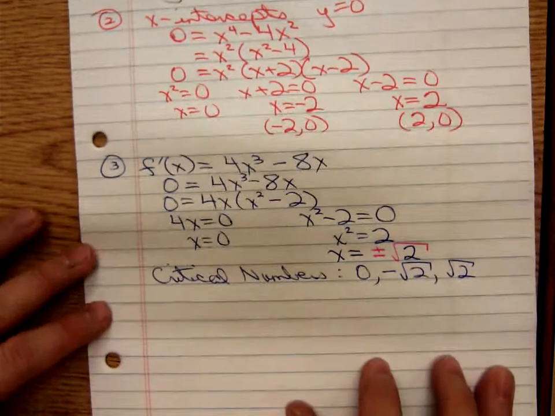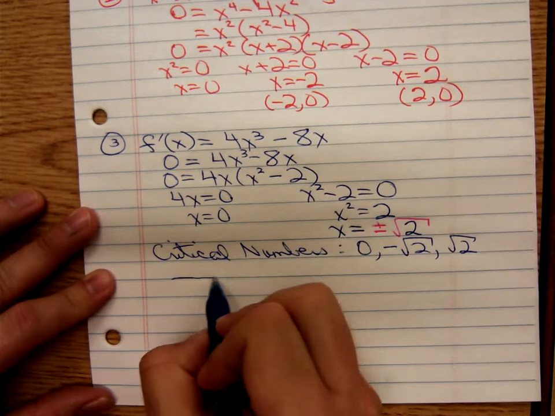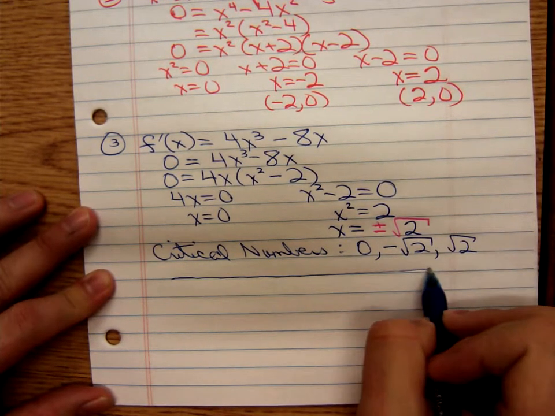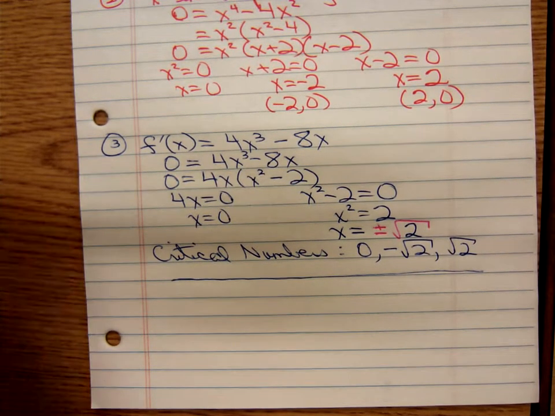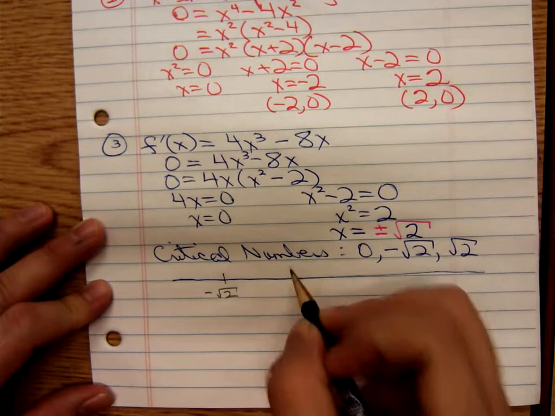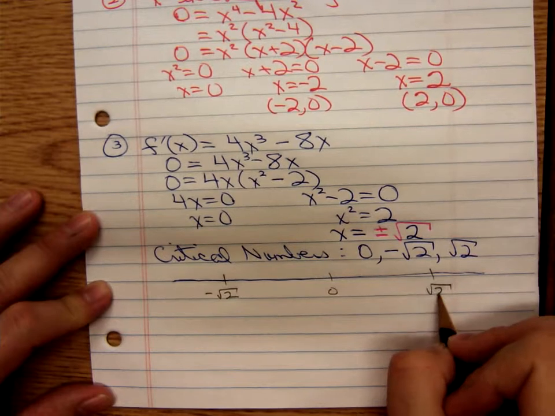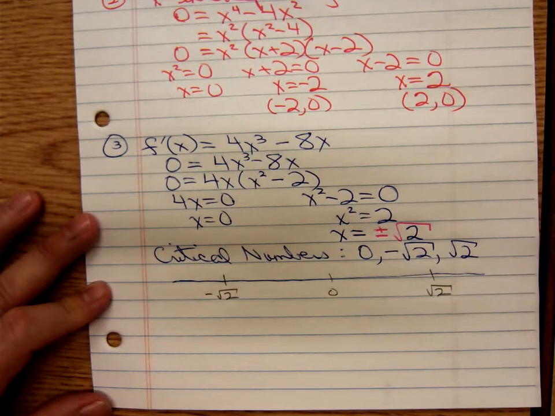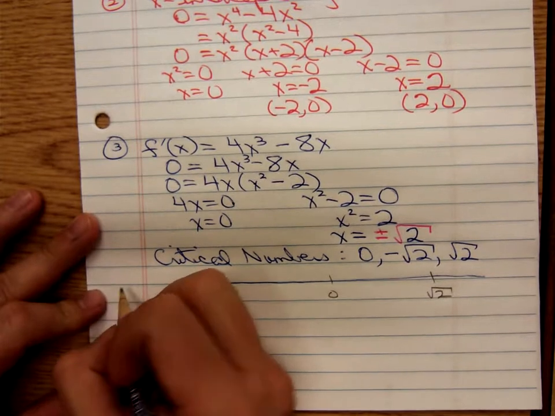So we're going to draw our number line now. We're going to have to label our critical numbers. Our negative square root of 2 is, of course, to the left. 0, there's positive square root of 2. And we're going to be looking at the sign of f prime.